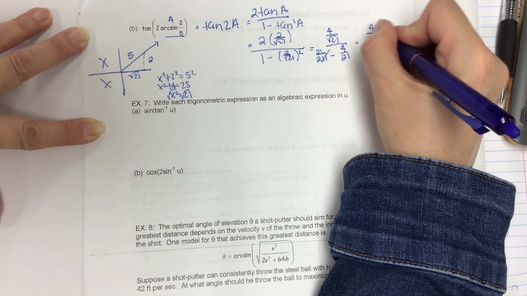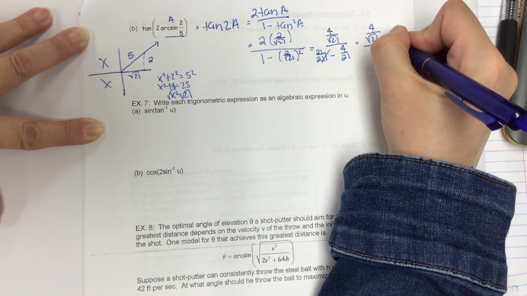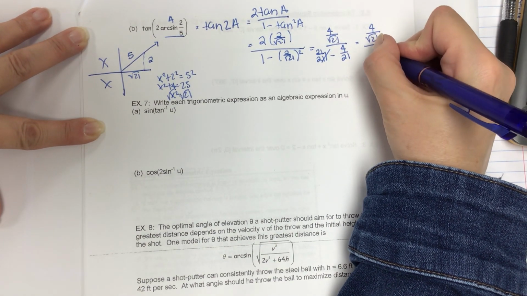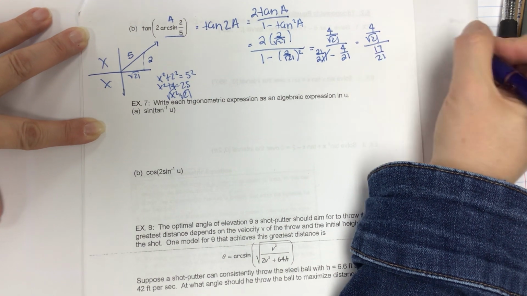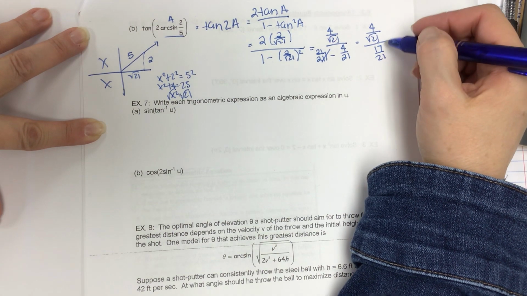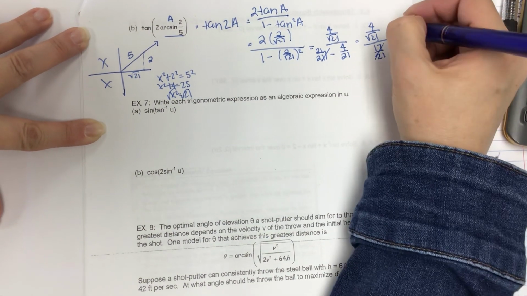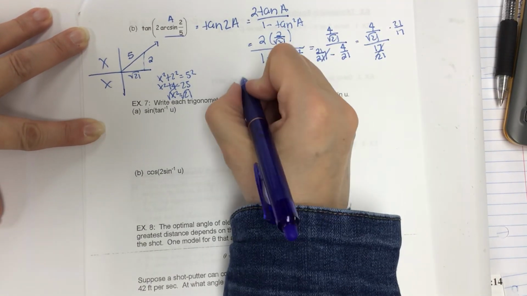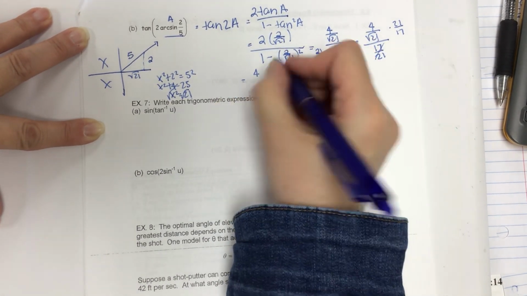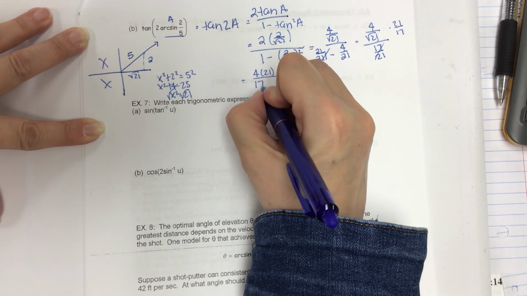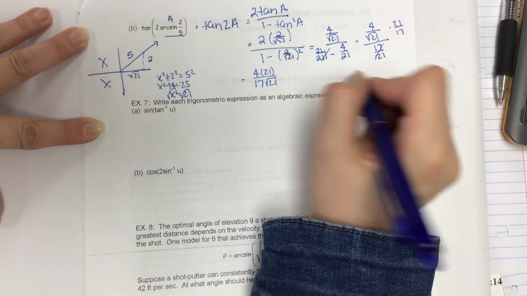So I have 4 over the square root of 21, all divided by what? 21 minus 4 is 17 over 21. Fair? And then I have a fraction within a fraction, so I'm going to multiply by the reciprocal instead of dividing. And I would get 4 times 21 over 17 times the square root of 21.